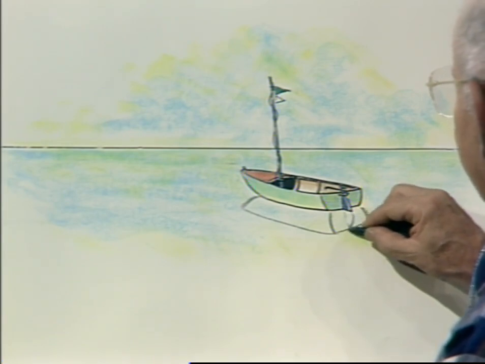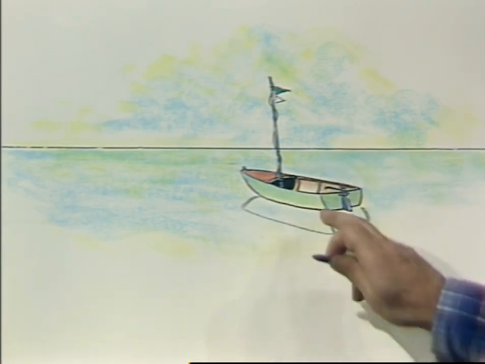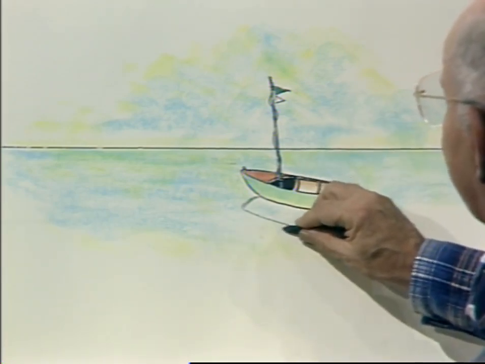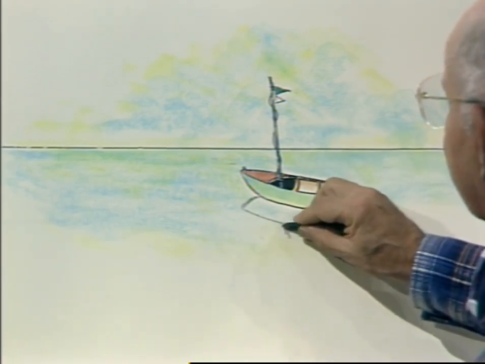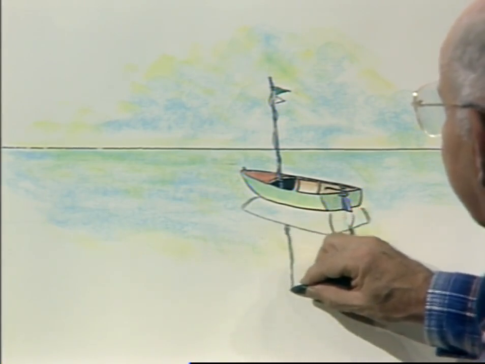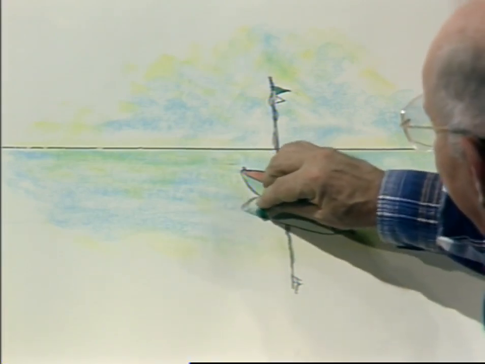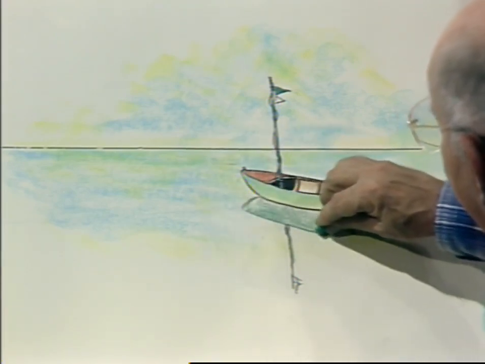And this will go down like this. And we'll only see the sides. We cannot see down into the boat from the reflection. However, we can see part of the mast here reflected here. And of course the color reflection is going to be the same as the boat's.